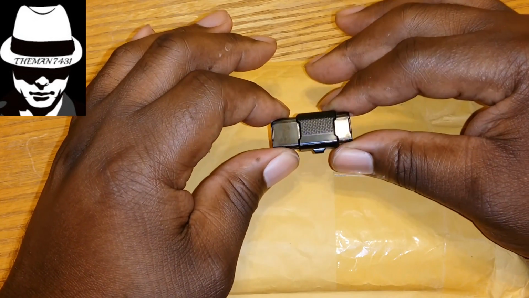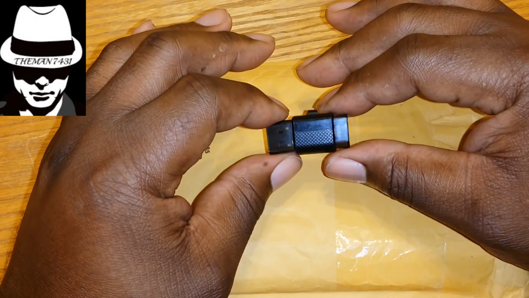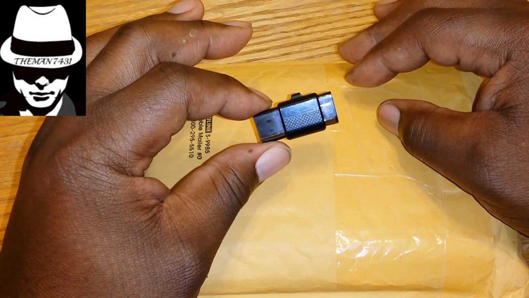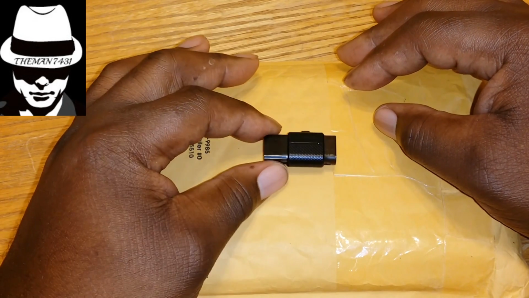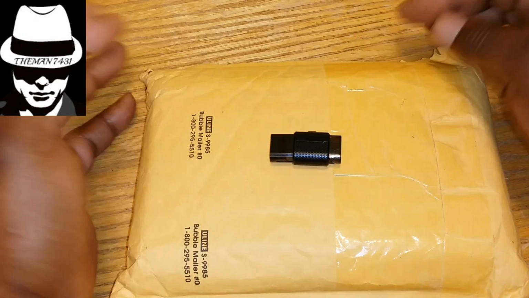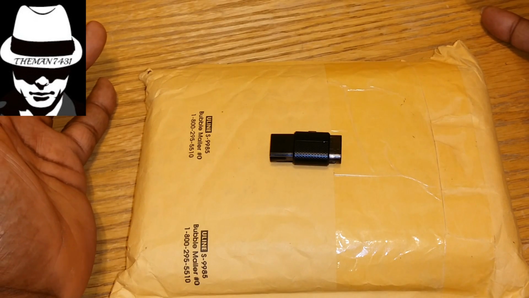But I just want to put that out there because I know a lot of people are wondering, why did you buy this? And that's the reason why I got it. Now, currently, my phone has 32 gigs of storage built in anyway, so I was good.